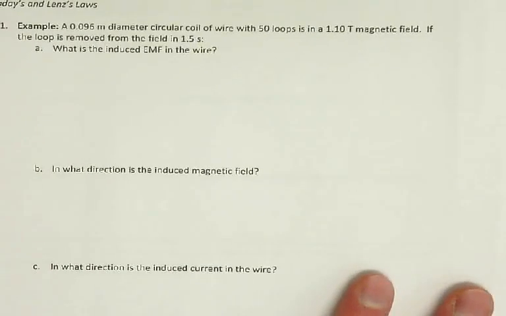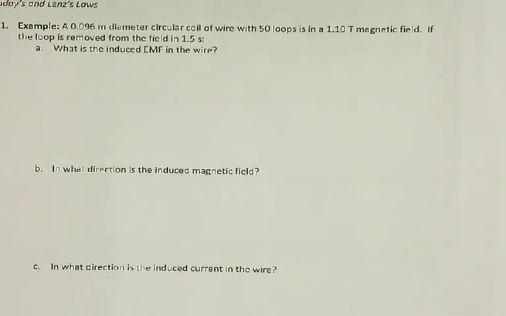Number 1. A 0.096 diameter circular coil of wire with 50 loops is in a 1.1 Tesla magnetic field. If the loop is removed from the field in 1.5 seconds, what's the induced EMF in the wire? In what direction is the induced magnetic field? In what direction is the induced current in the wire?